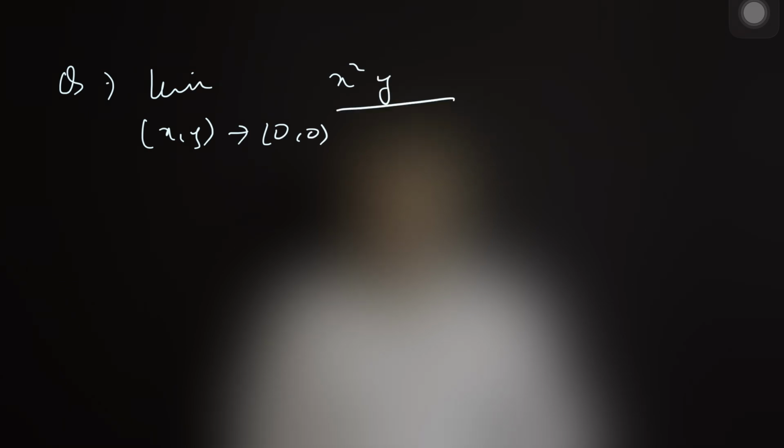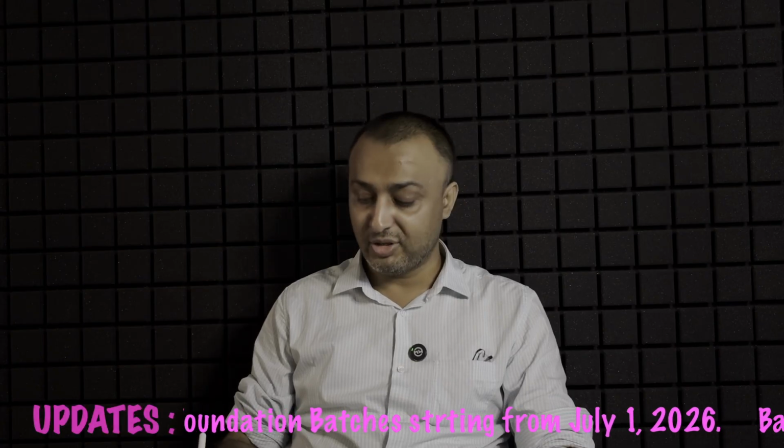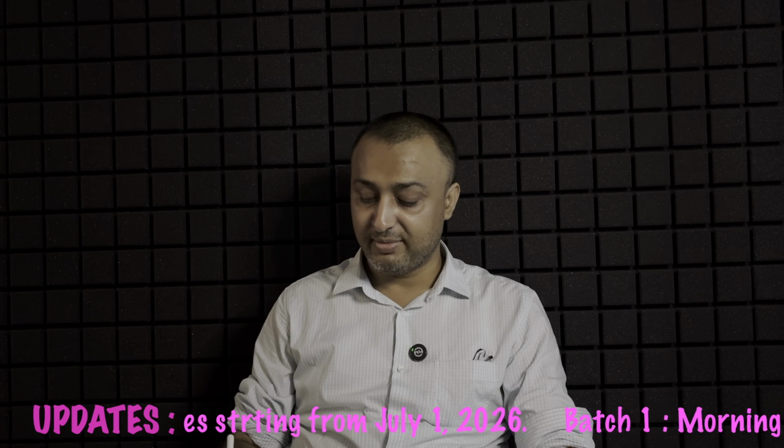Limit as (x, y) tends to (0, 0) of x square y upon x cube plus y cube. This was asked in the Civil Services Examination 2011.